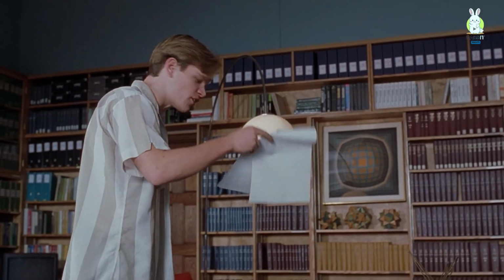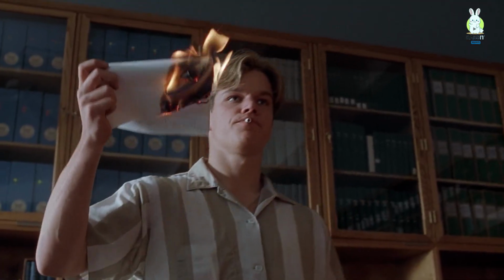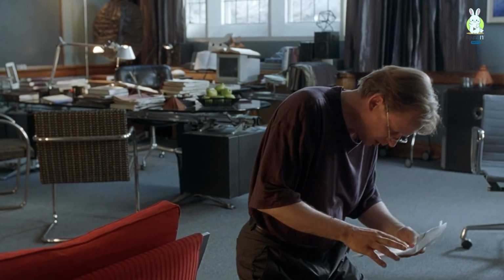Will brags about how easy the proof is for him, while Gerald struggles to solve it. He burns the proof as Gerald miserably admits Will has more potential than him. He is sad that he just throws it all away.